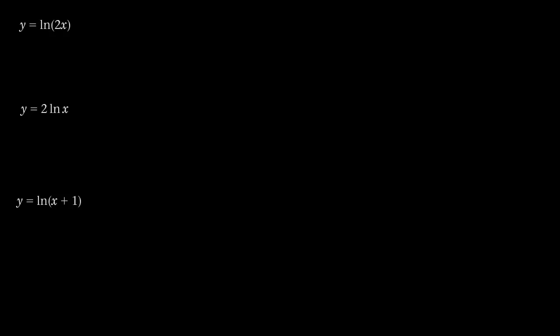The first example is y equals ln 2x. So it is going to be the same as y equals ln x. The only difference is that it's going to cut the x-axis at the reciprocal of the coefficient, which is half. So this will be 1 by 2.